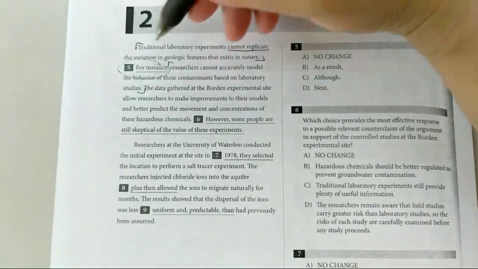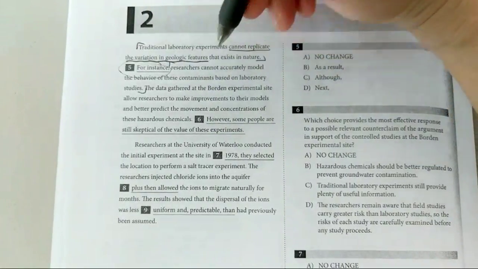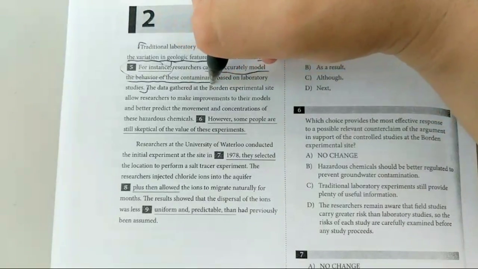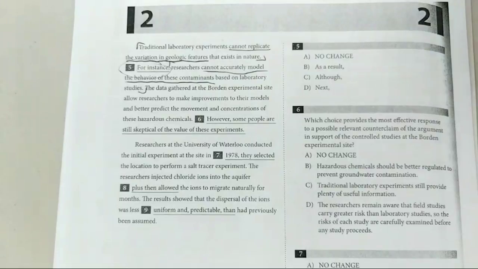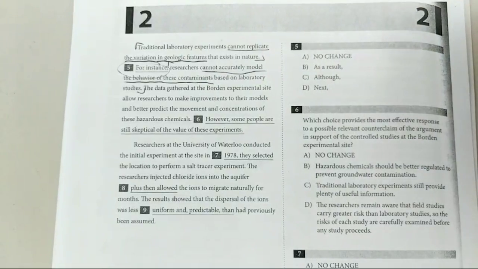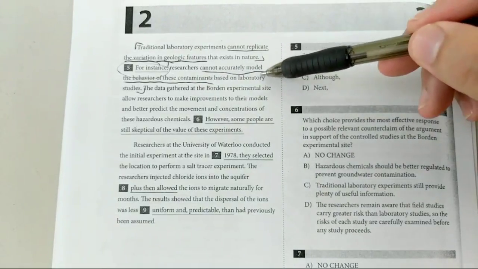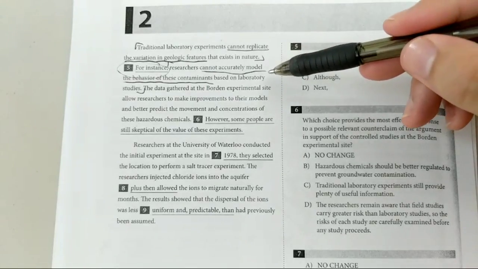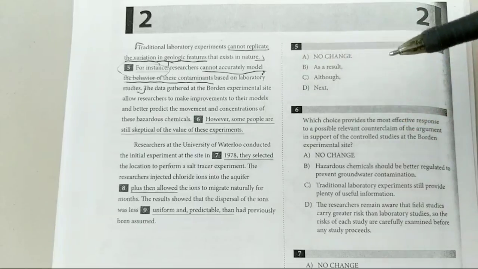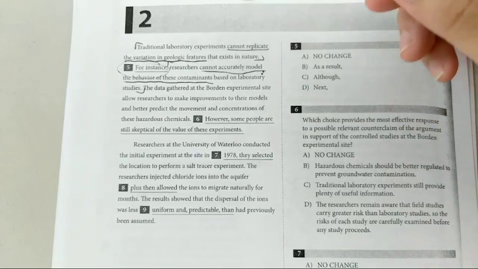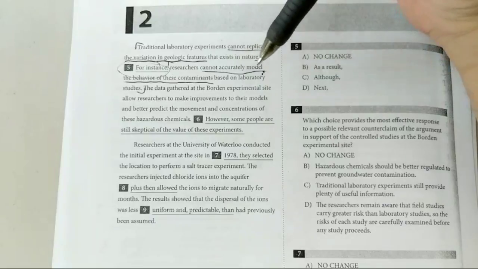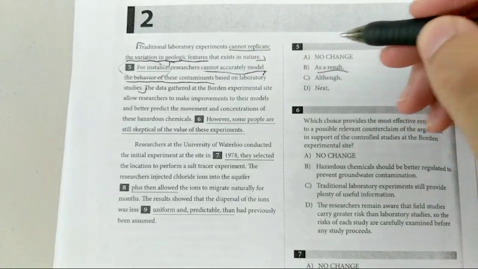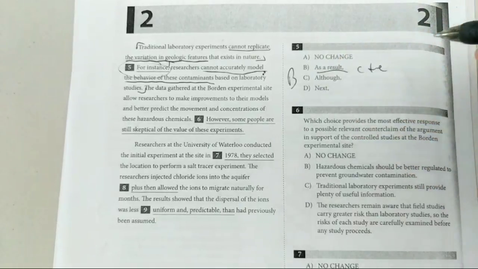you see it says cannot replicate the variation in geological features, right? And here it says cannot accurately model the behavior of these contaminants. If you look at these two sentences and these two keywords, you'll notice that this is a result of that. Because they can't replicate the variation, they cannot accurately model. So here the only one that says that is as a result, cause and effect.